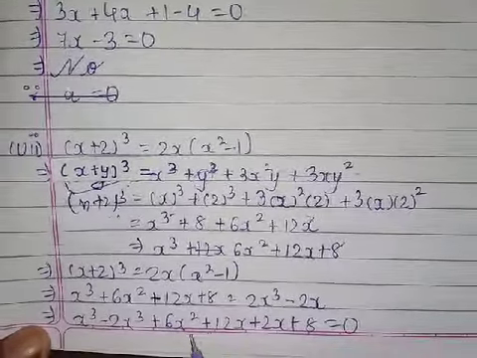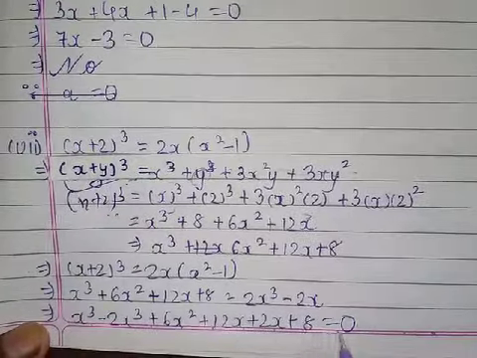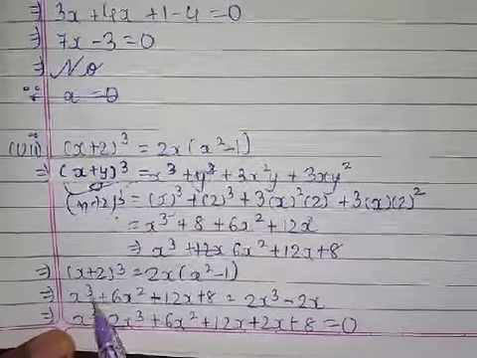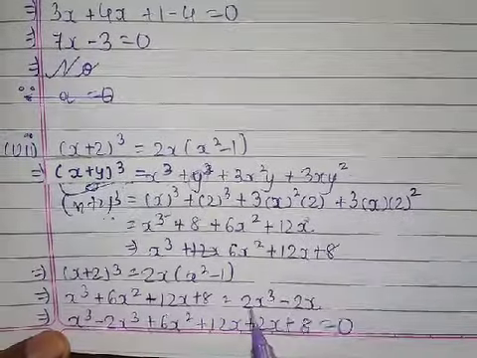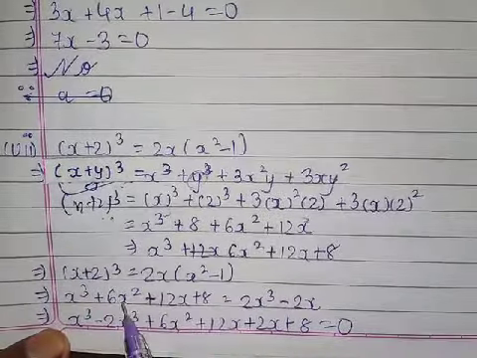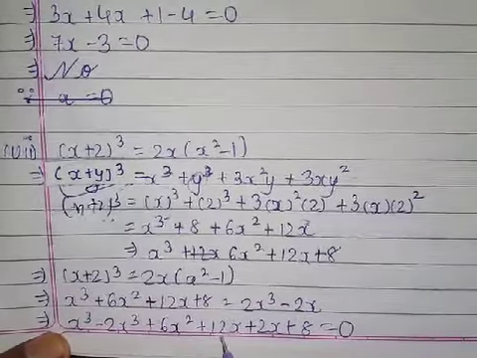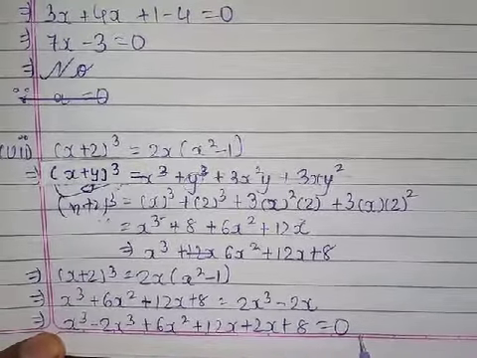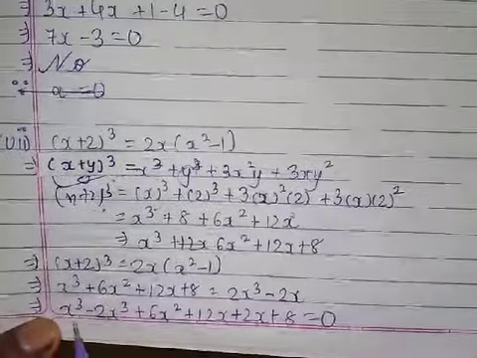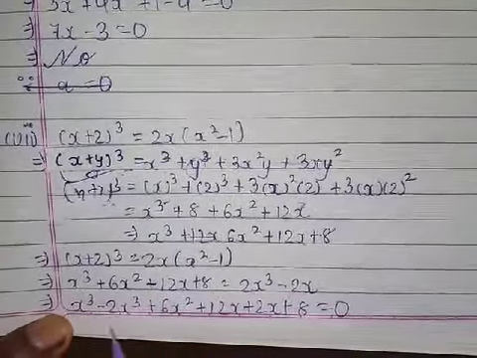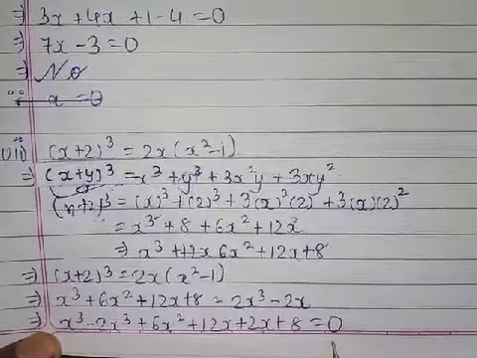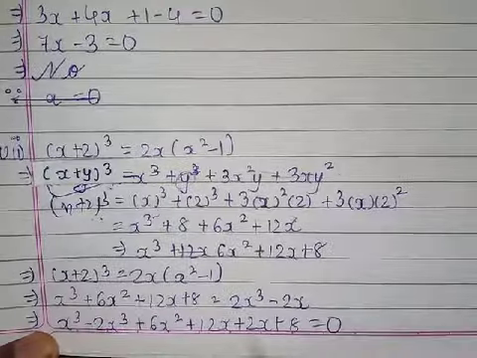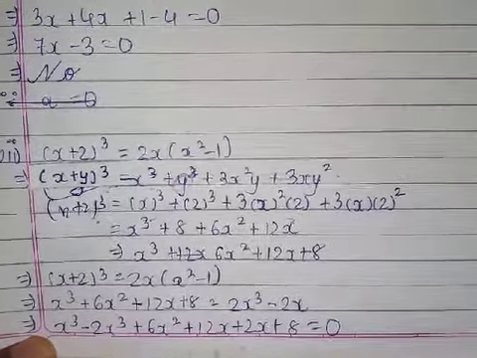So bring it inside and equate it to 0. So x cube minus 2x cube plus 6x square plus 12x plus 2x plus 8 is equal to 0. If we simplify it, what will you get? It is not a quadratic equation, because you will get the answer in cubic form.